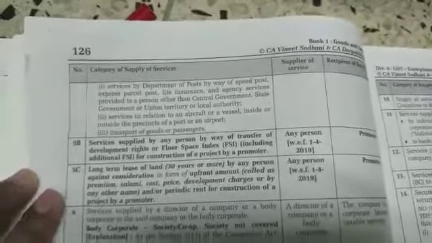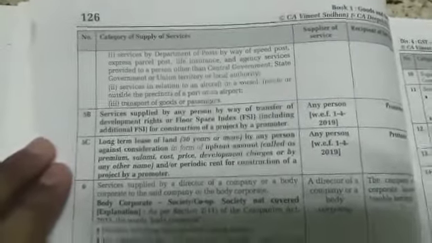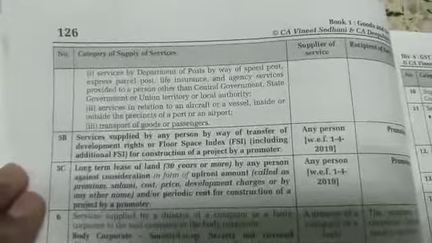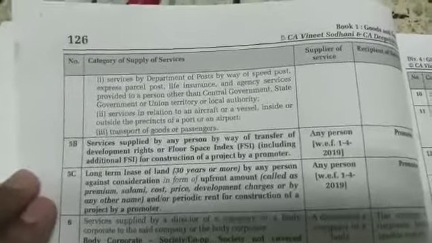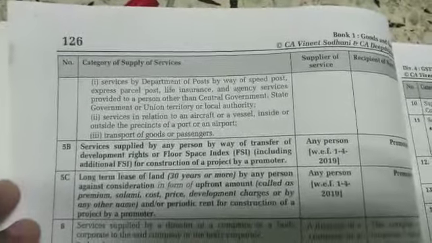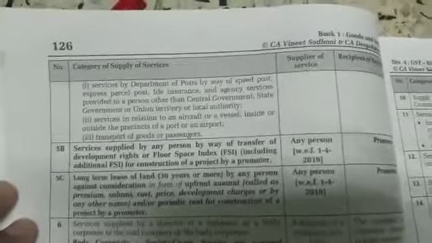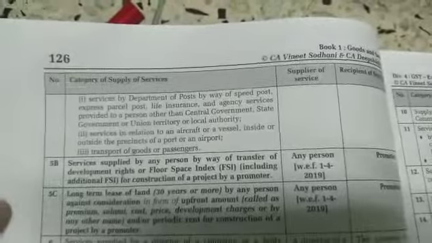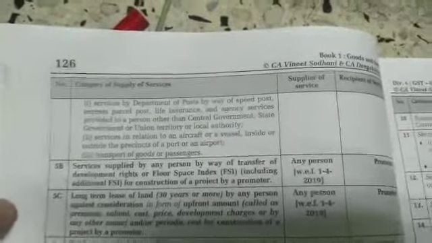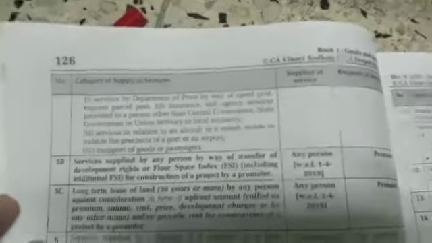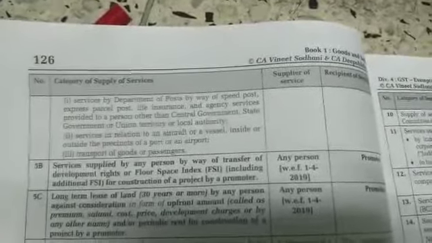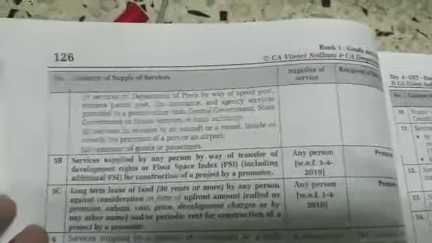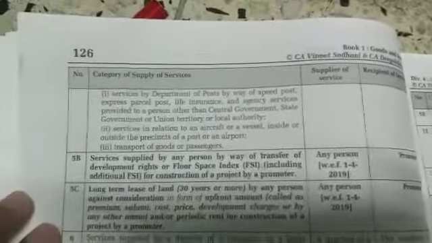Next, here entry 5C is there. Here it has been clarified that a long-term lease of land of 30 years or more by any person against consideration in the form of an upfront amount called premium, salami, cost price, development charges, or by any other name, and or a periodic rent, for construction of a project by a promoter. Here also the provider of the services may be any person who gives the long-term lease. That means here the lessor is the provider of the services, and the promoter is the recipient of the services. Now here the promoter, by taking lease from any person, gets the construction right on that land or on that area.